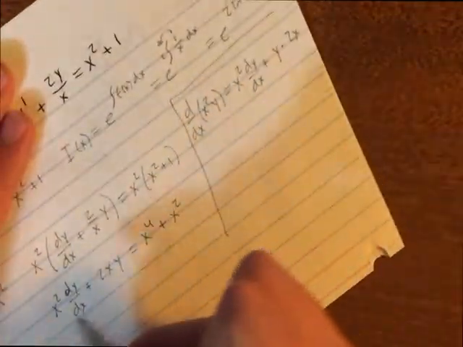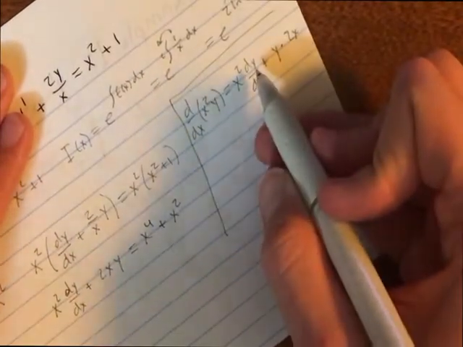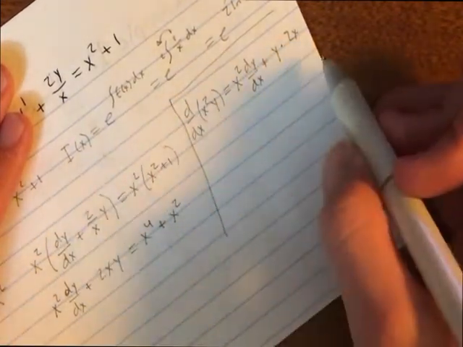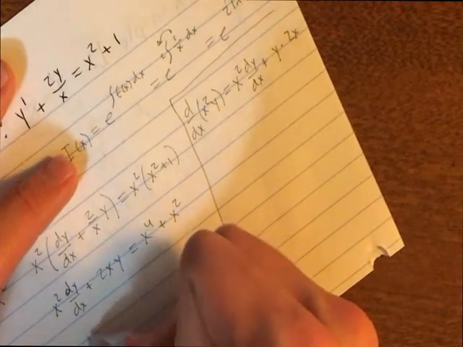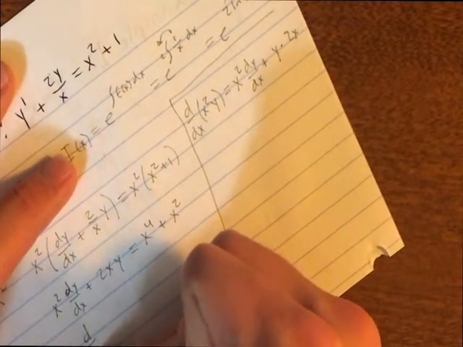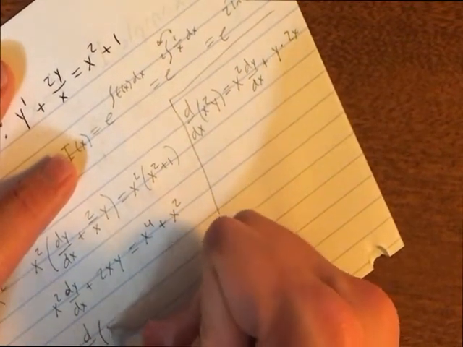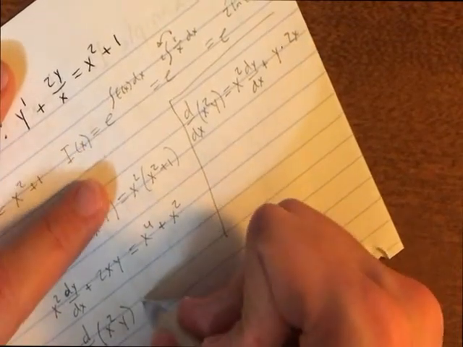And if we compare that with this, we have x squared dy/dx and 2xy, so we know this is equal to the derivative of x squared y.